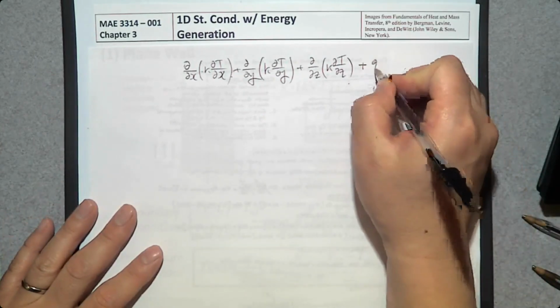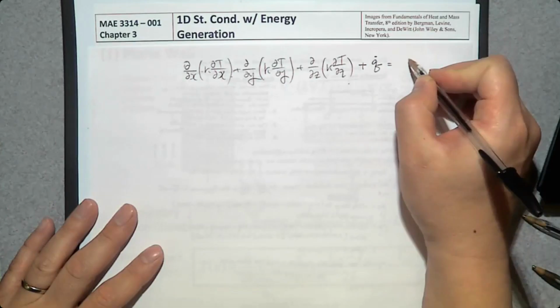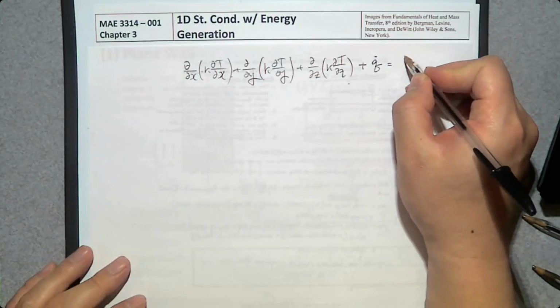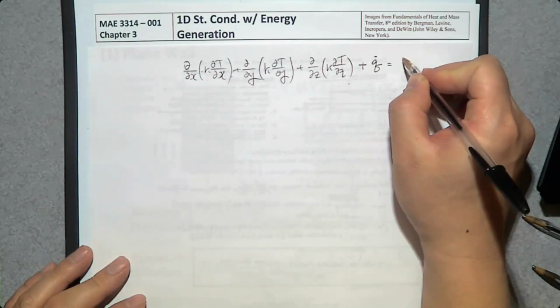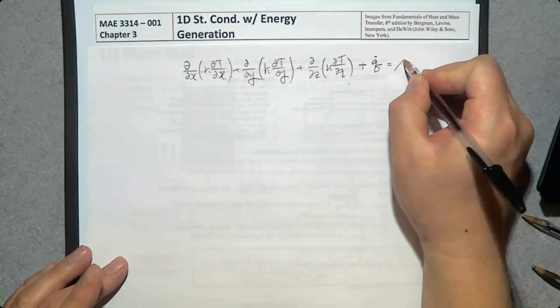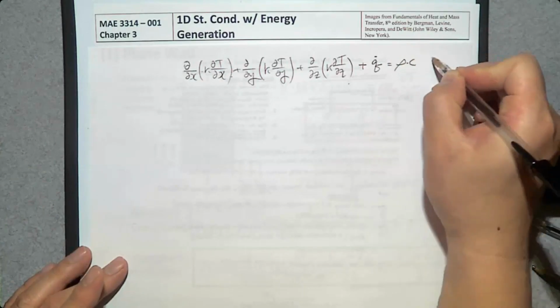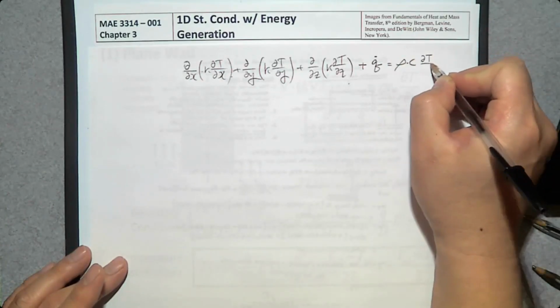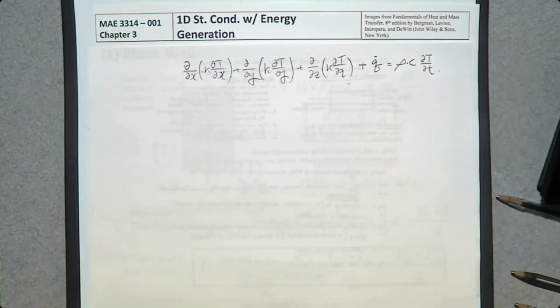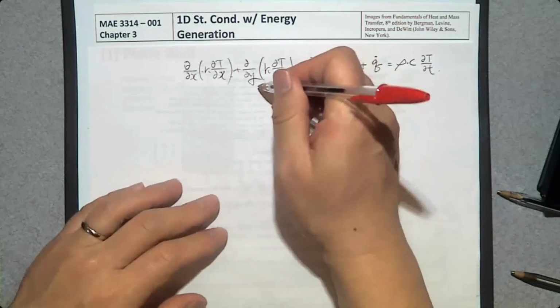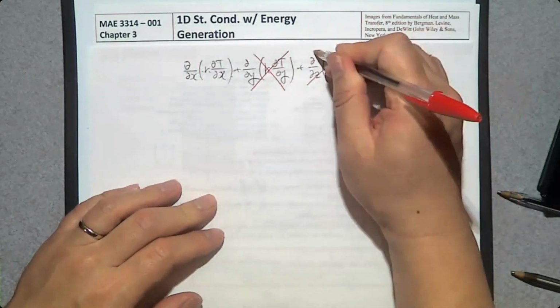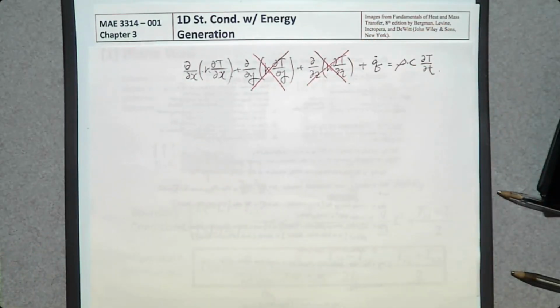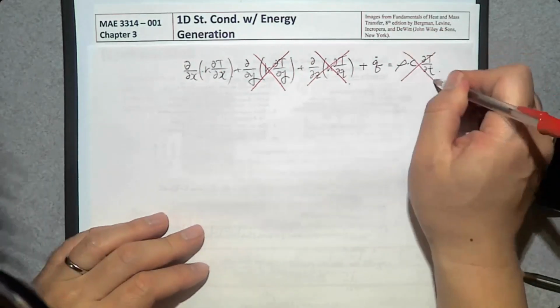Plus heat generation, q dot, is going to be the time dependent term, which is density times specific heat, partial temperature over partial time. So in this case, we are going to study one-dimensional, which means we can neglect y direction and z direction. Steady state, we can neglect the right-hand side.